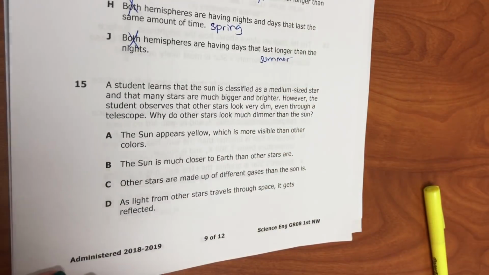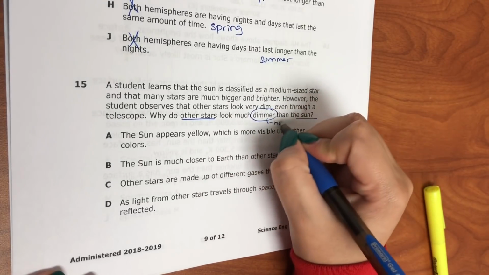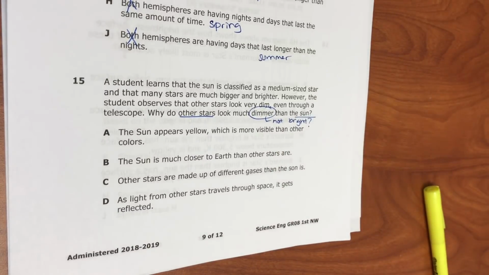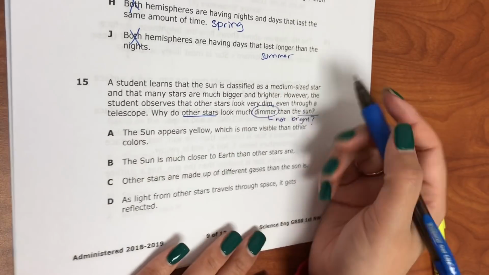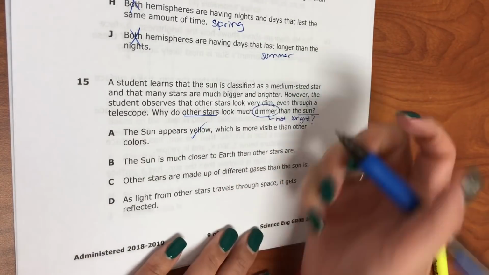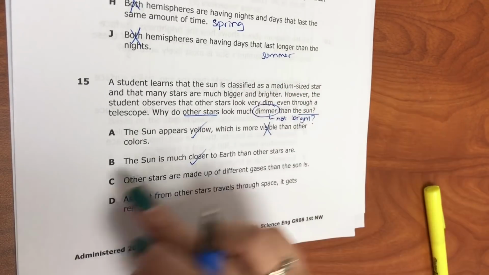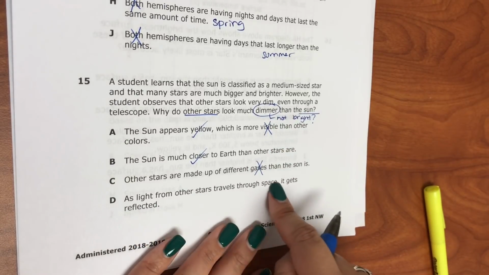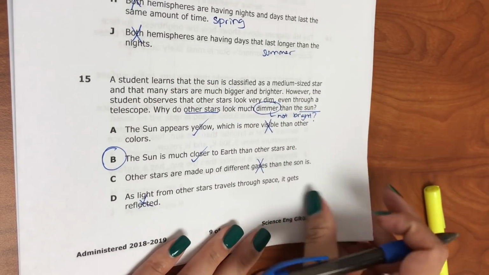18. Why do other stars look much dimmer than the sun? Dimmer means why don't they look as bright? Remember we watched the video. There's stars that are a lot bigger, but we see the sun a lot better because it's closer. The sun appears yellow, which is more visible than other colors. No. The sun is much closer. Yes. Other stars are made up of different gases. Never talked about gases. As light from other stars travels through space, it gets reflected. No. The answer would be B.